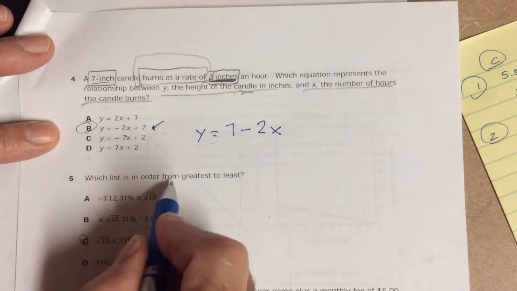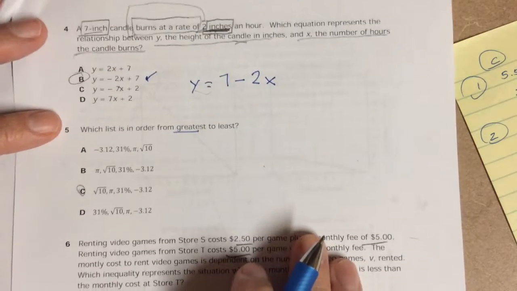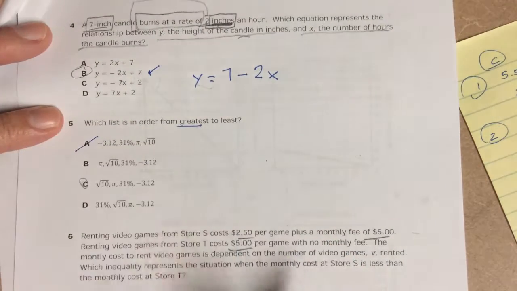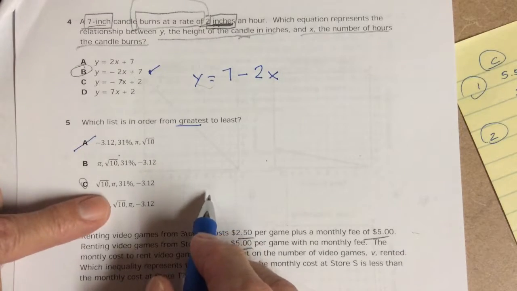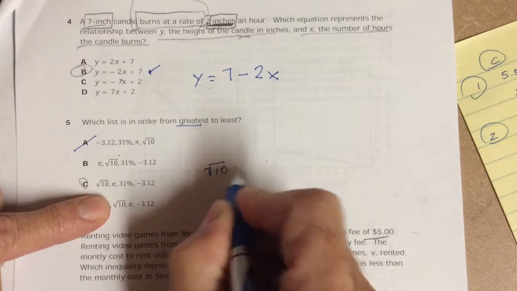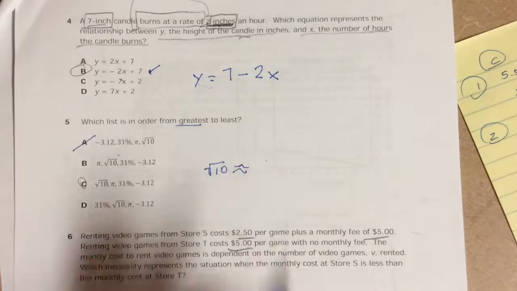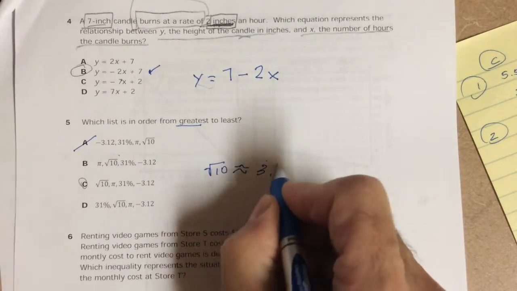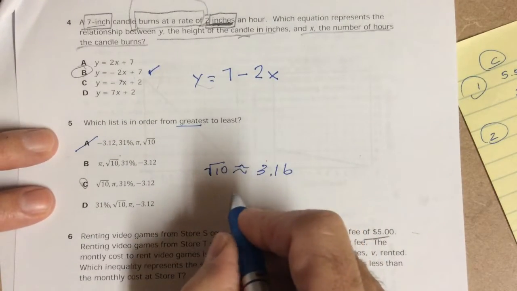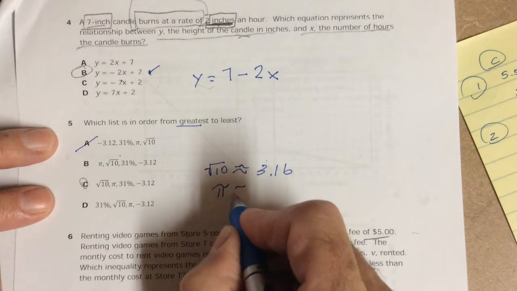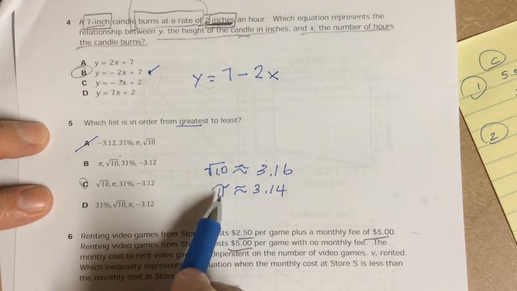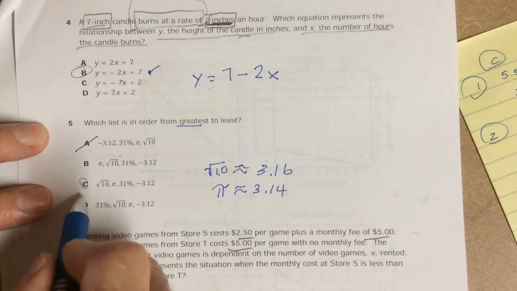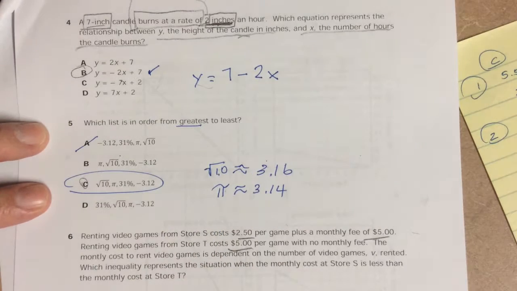Number 5 is asking greatest to least. Well, I can rule out A because it has the least first. I'm going to have to calculate some of these. The square root of 10 is about 3.16, and pi is about 3.14. So the square root of 10 would be bigger than pi. Correct answer is C.